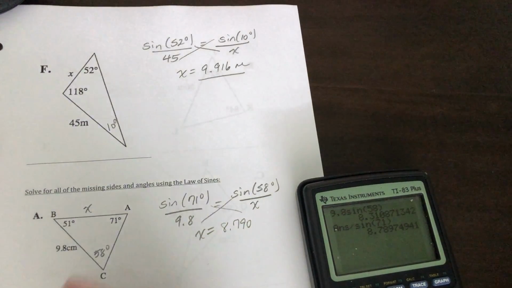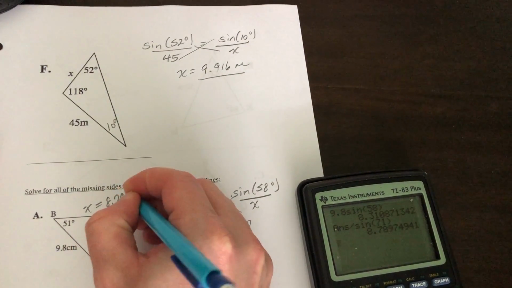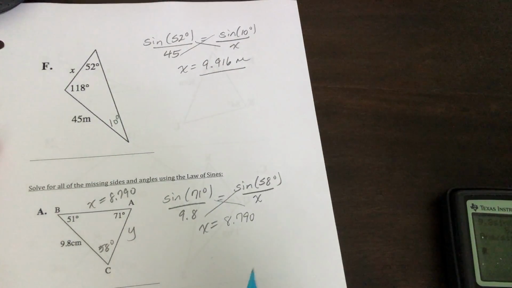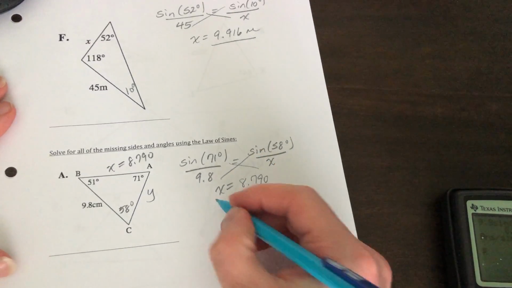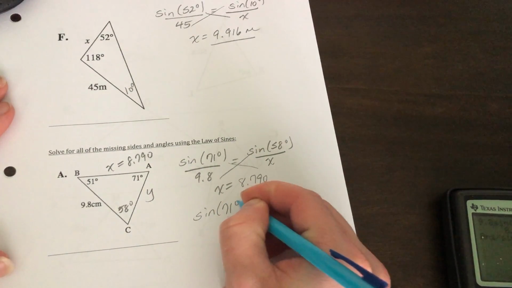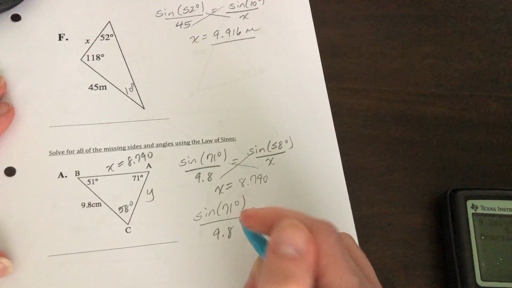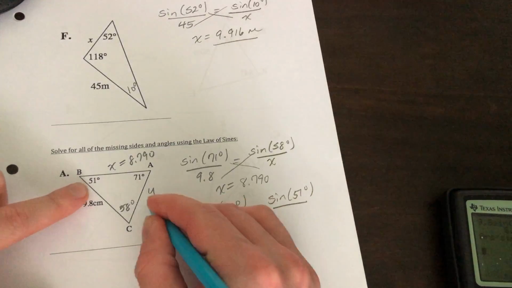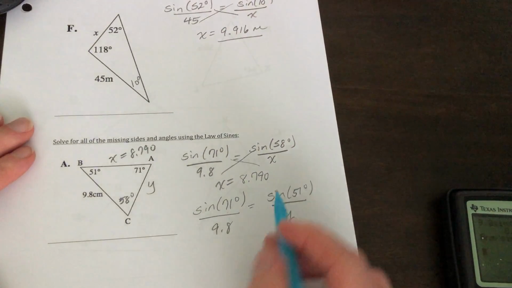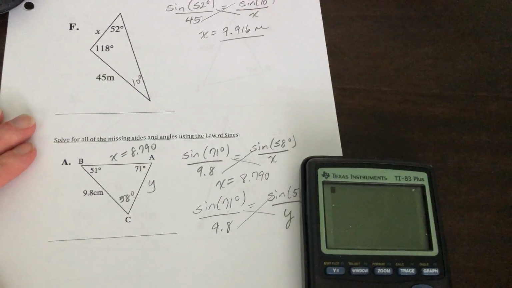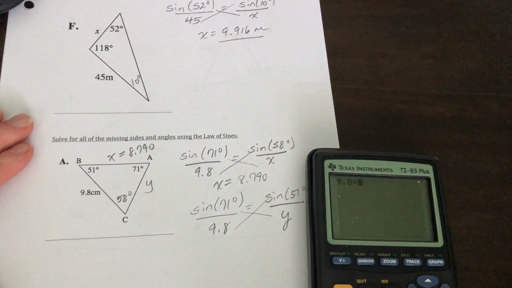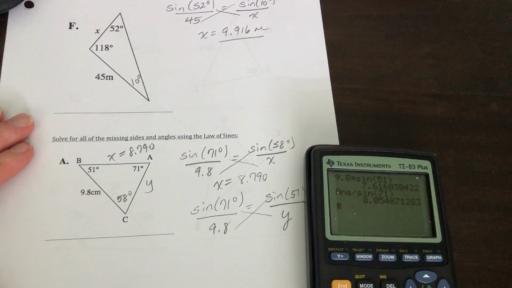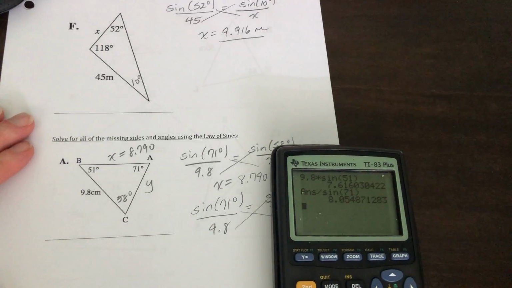We'll call this side y, whatever, doesn't matter. We're going to use the same side of the proportion when I do this multiple times. There's no use in changing it. So sine of 51, and y is opposite that side. So I'm going to cross multiply and divide. So I do 9.8 times sine of 51 divided by sine of 71. And I get 8.055.